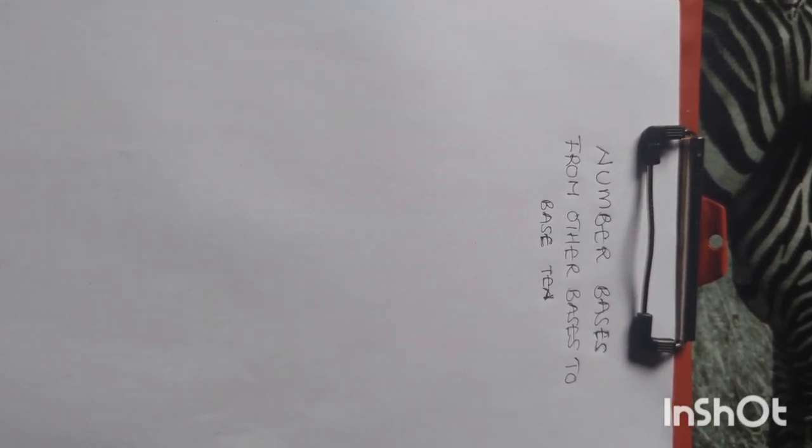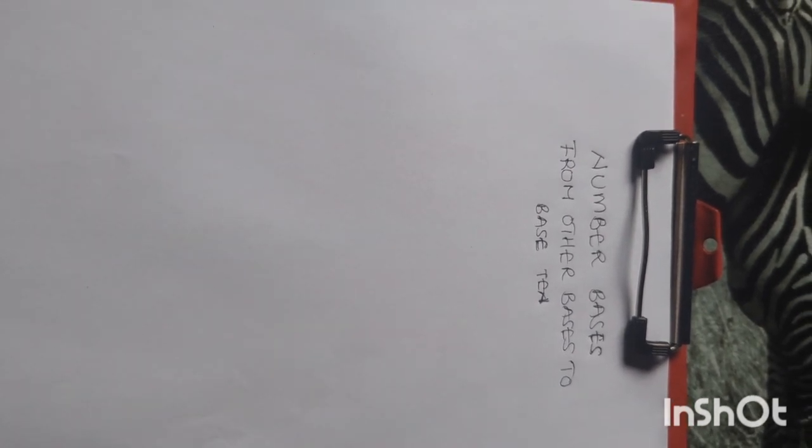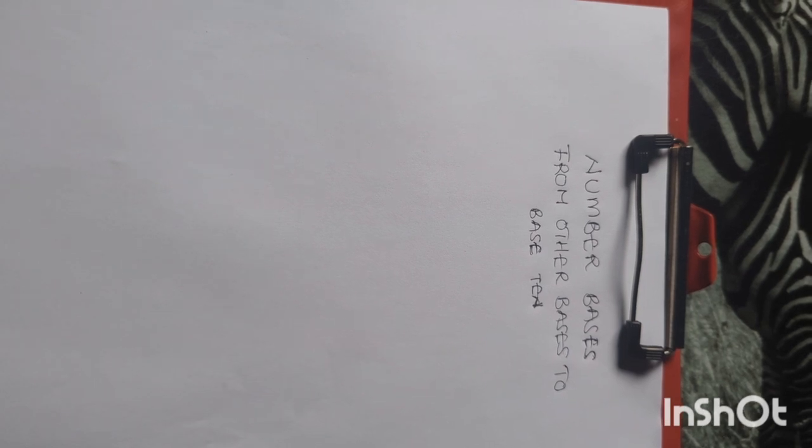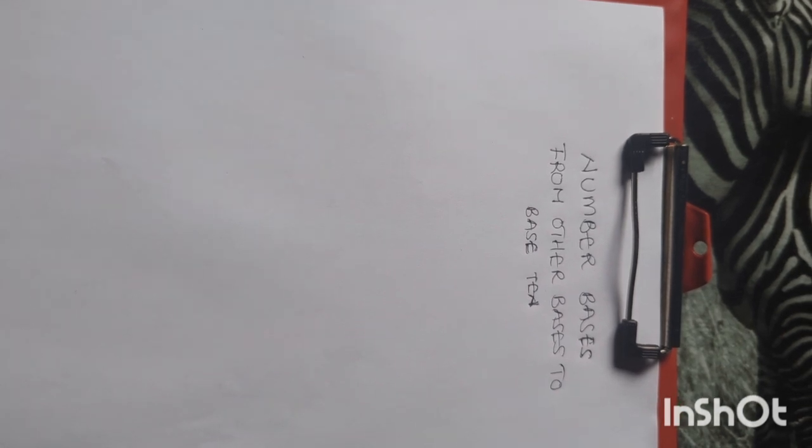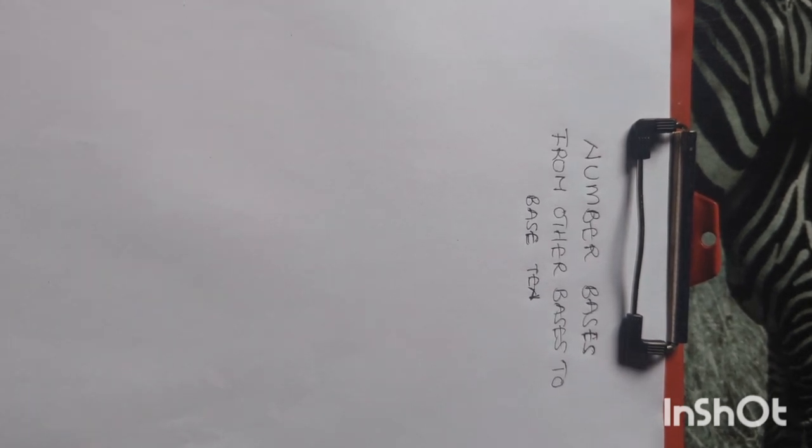So let me just go through that. The first one is you learn how to convert from other bases. In this case, other bases in grade 9 are just base 2 and base 5. So number 1, how to convert from base 2 and base 5 to base 10. Number 2, how to convert from base 10 to other bases, which are base 2 and base 5. Number 3, multiplying number bases. Number 4, dividing number bases. And the last one, which comes in paper 1, is converting number bases that are in decimal form.